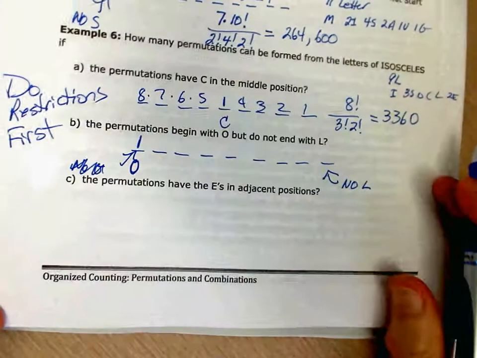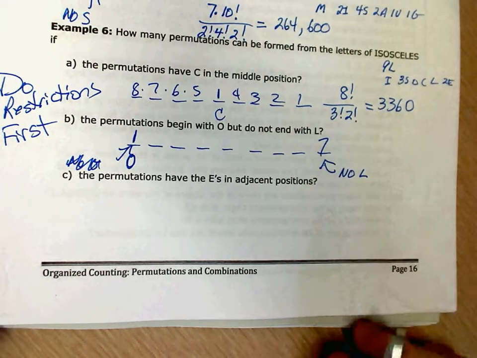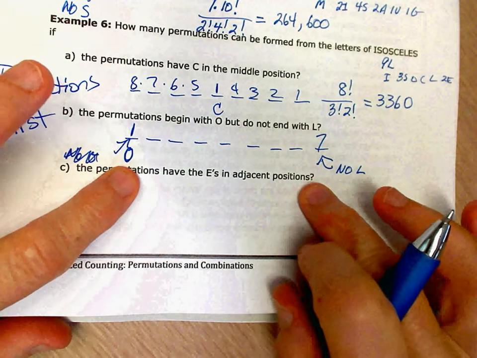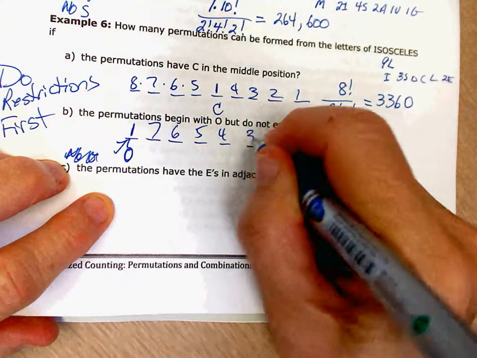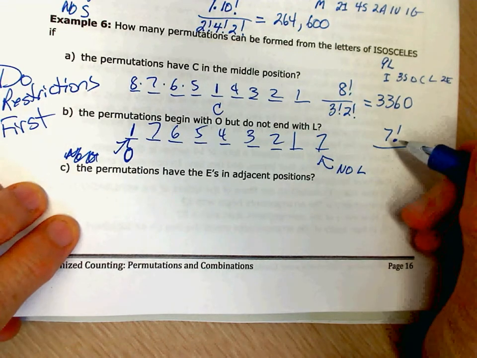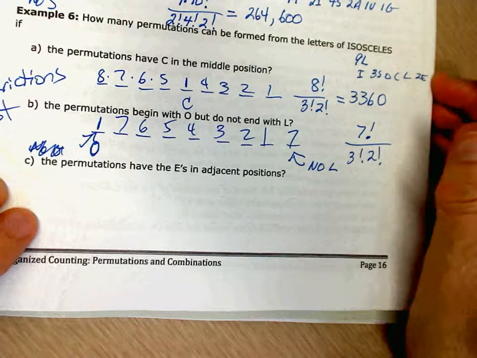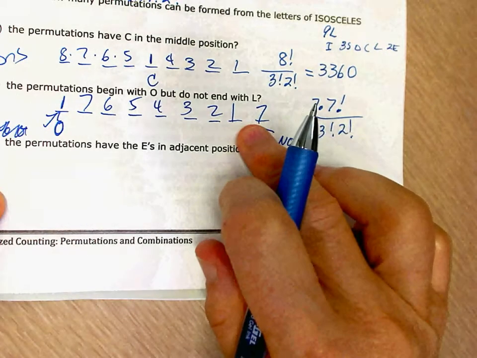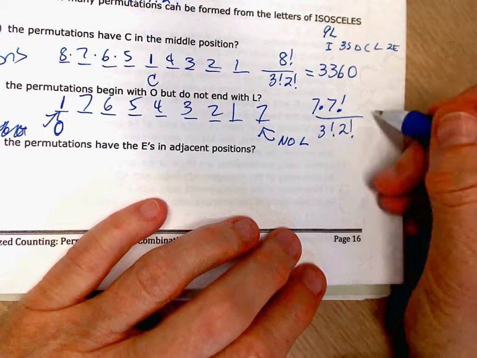So if there's no L, that means there's 7 choices for that one. Now we're down 2 letters, and that makes 7 left. So it's 7 factorial over what's the same: 3 factorial, 2 factorial. Oh yes, you're right, it's 7 times that for this one. So this is going to be 2940.